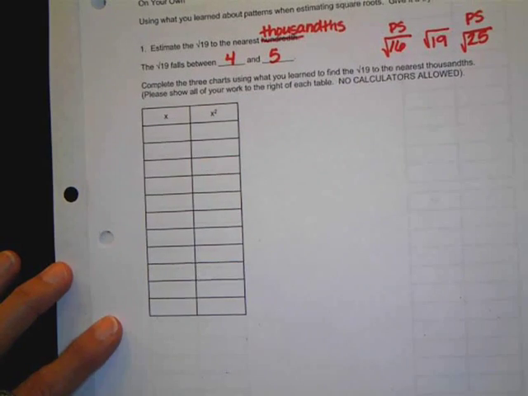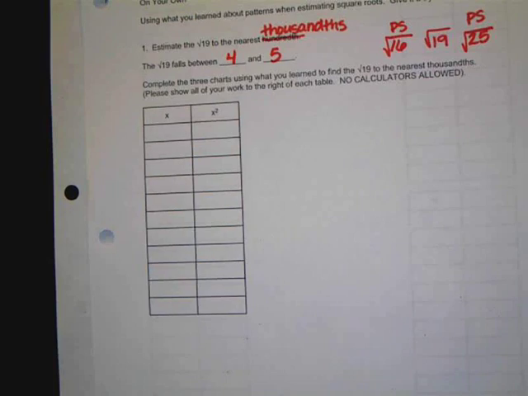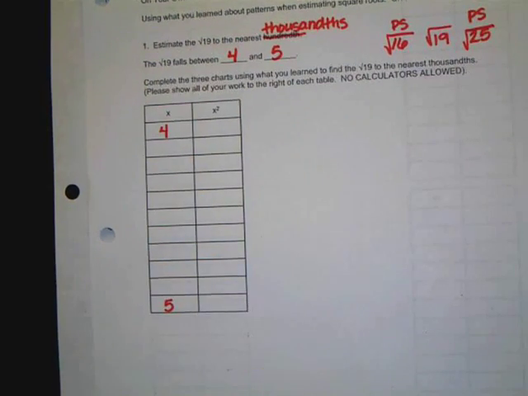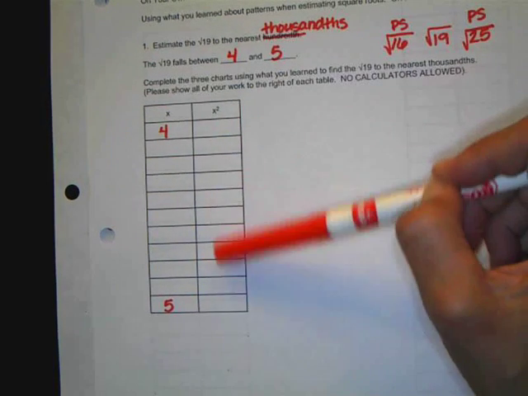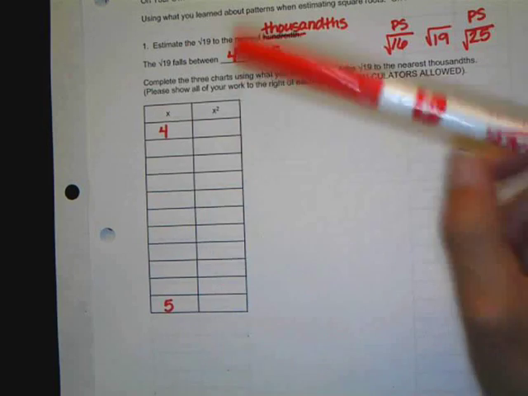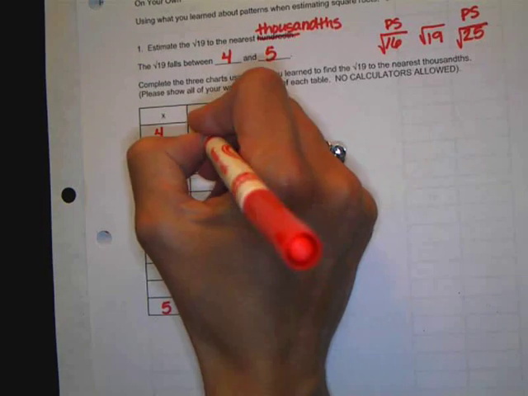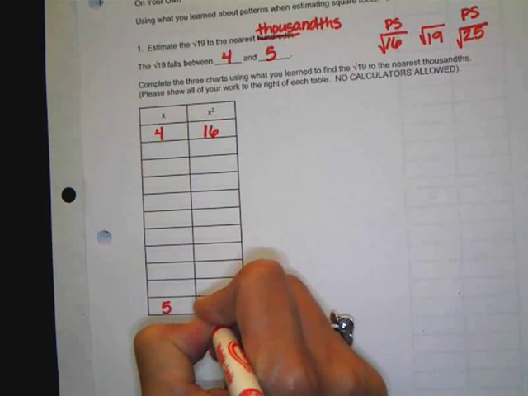What are we going to have to start with? 4 to 5. We're going to start with 4, and we're going to end up at 5, because we know the square root of 19 is going to fall somewhere in between here. Dalton. Should we go ahead and put 16 and 25 on the other side? We can put 16 and 25. Yep.